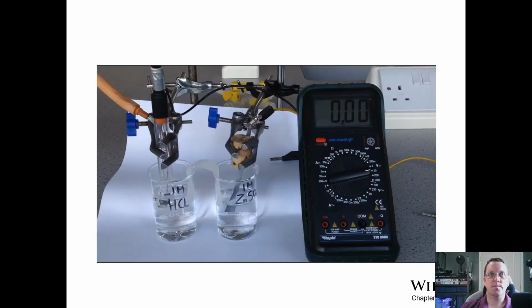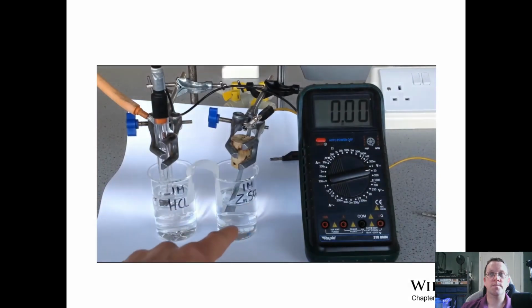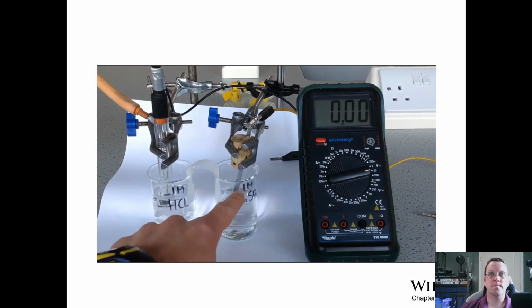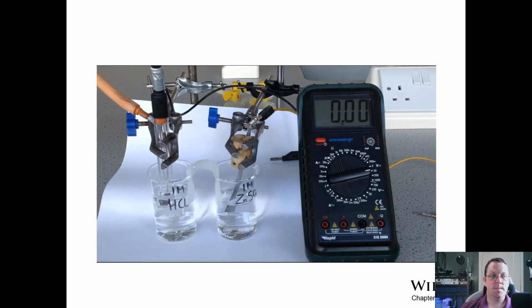In order to use the standard hydrogen electrode to measure standard electrode potentials, we need to connect the standard hydrogen half cell to a second half cell. And here I've chosen a half cell of zinc 2+ ions in aqueous solution. So we've got a 1 mole per decimeter cubed solution of zinc sulfate here, and we've also got a piece of zinc. So that's going to be an equilibrium between zinc and Zn2+ aqueous ions. We want to know the standard electrode potential of that.